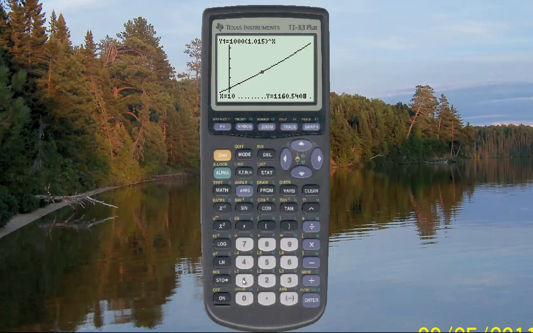And so, I wanted to type in 0. That's the beginning. So you see at 0 months it was $1,000. At the end of 2 years, which is 24 months, I could type in 24, and it's up to $1,429.50. That's what the value would be after 24 months, after 2 years.